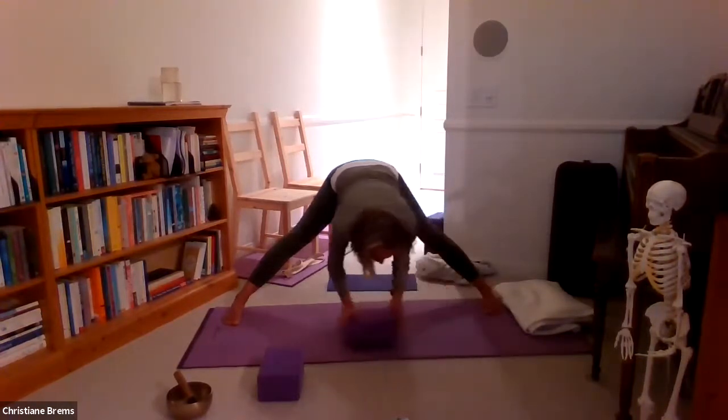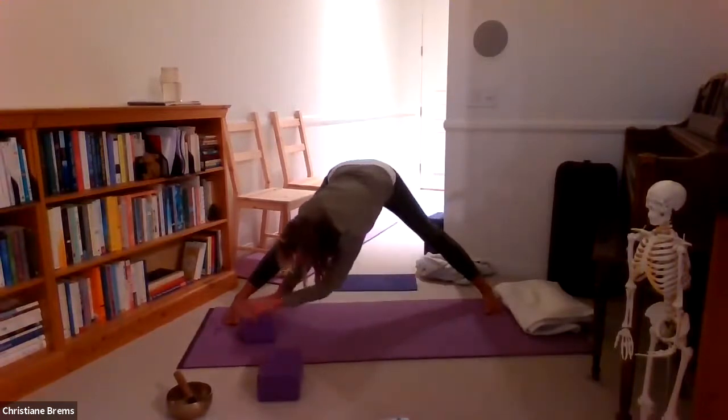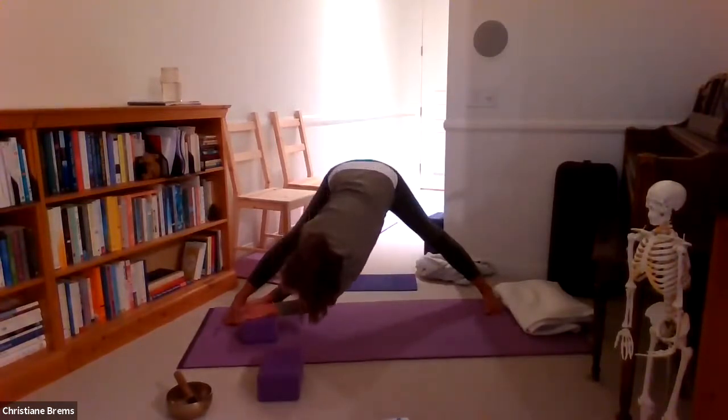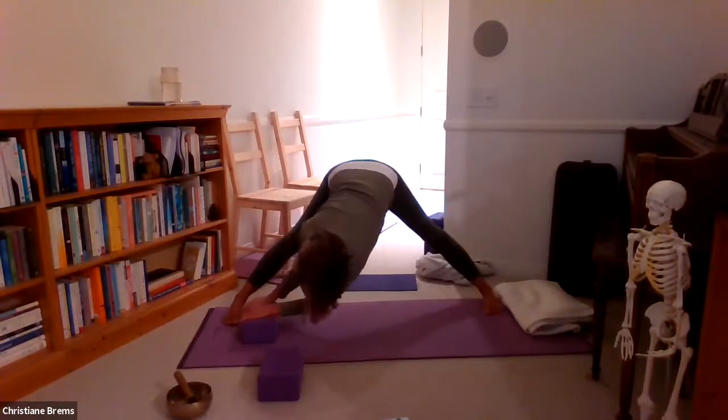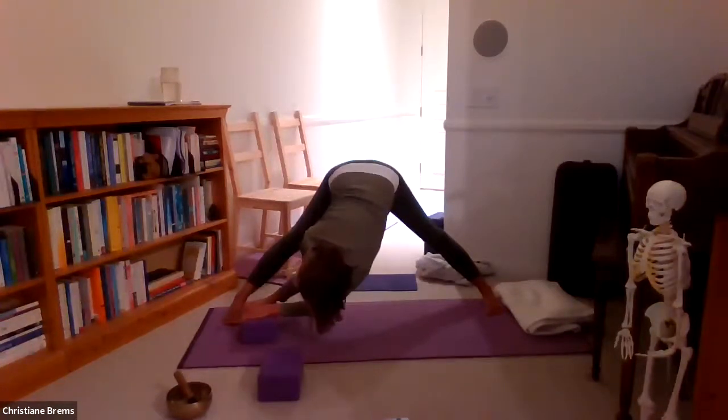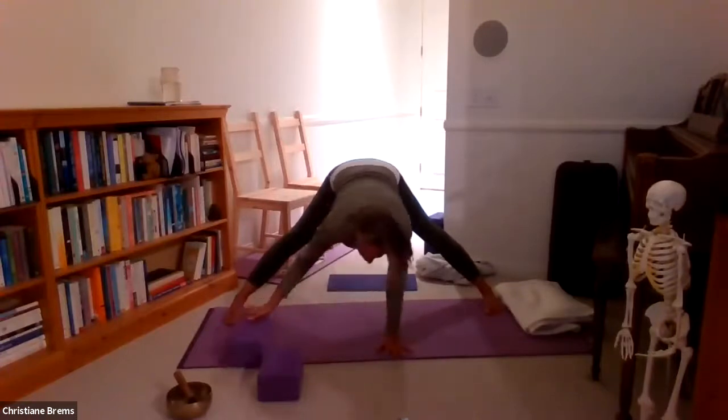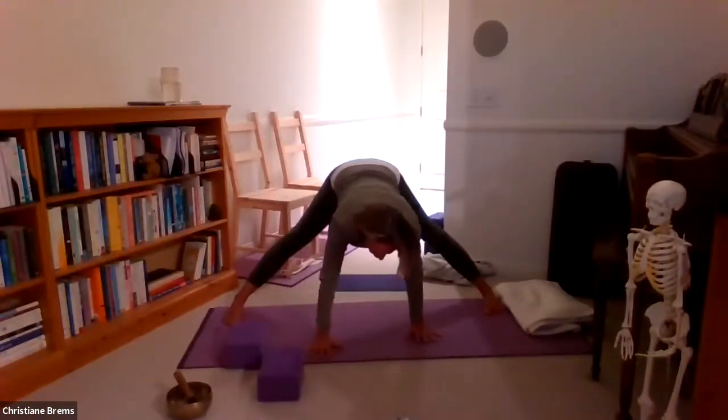Then walk the hands over to the right, bringing your block with you if you're using a block. It actually feels really, really nice. This is a little bit of a twist and a little bit of a side stretch. So really let yourself enjoy this. And then walk back to center.